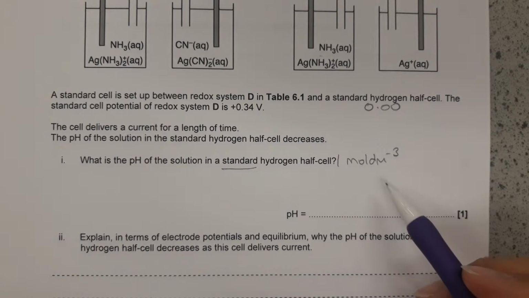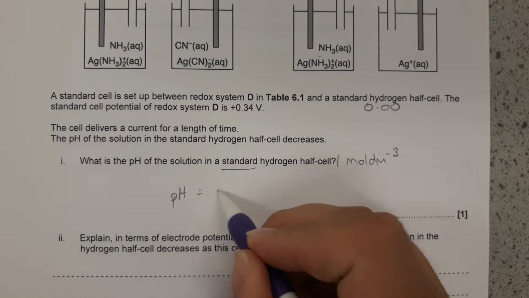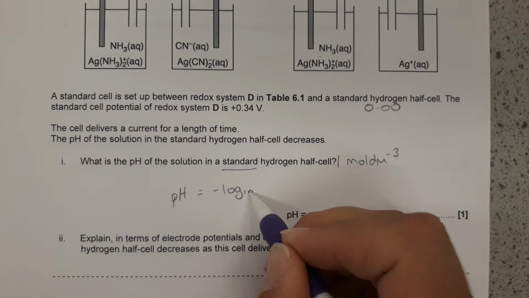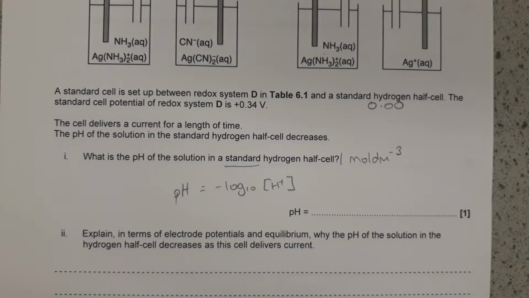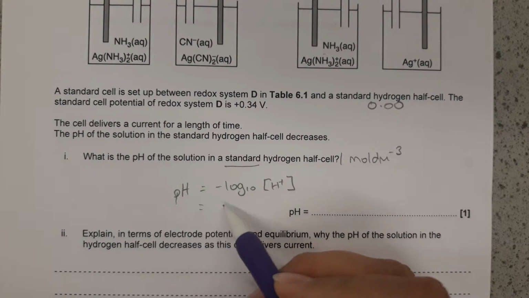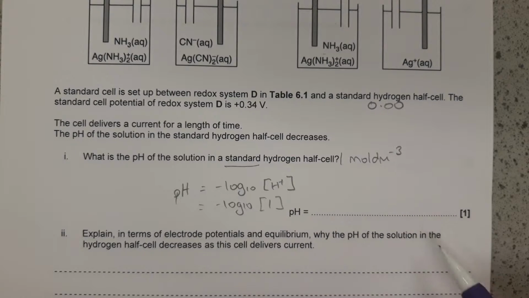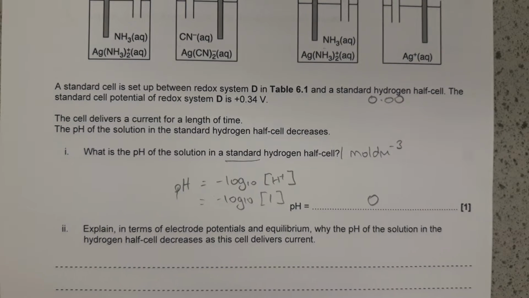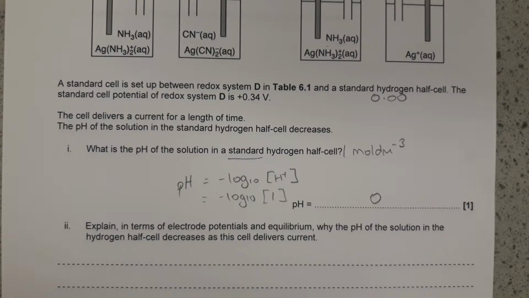Well, like I say, if you've studied pH, you will know that the pH of a solution is equal to the negative log to the base of 10 of the concentration of hydrogen ions. Okay, so if you haven't studied this yet, this will be unfamiliar to you. If you have, you will know this. And therefore, what you're doing is a negative log of 1. And a negative log of 1 is 0. So the pH in a standard hydrogen half cell is 0, and it can be calculated as 0.